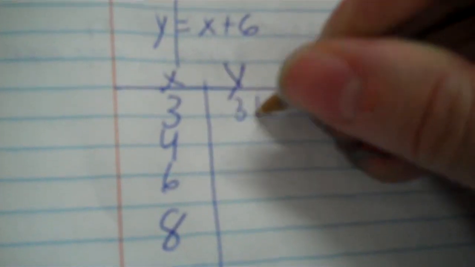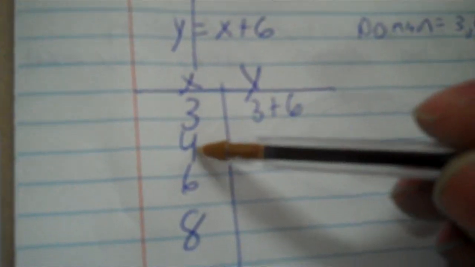Now, here's how you figure out your Y. Here's an equal sign. The side that has the Y, I'm going to make a wall. Now I'm going to look at the other side of that wall. I'm going to substitute 3 in for X and write 3 plus 6. Now I'm going to substitute 4 in for X, and it's 4 plus 6. 6 plus 6. Take the 8, 8 plus 6.